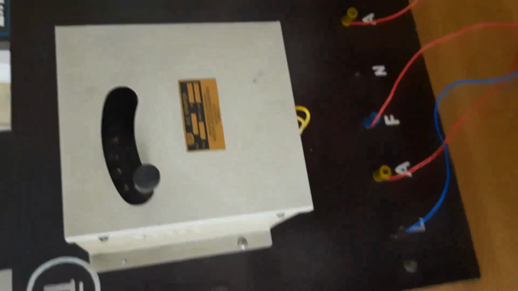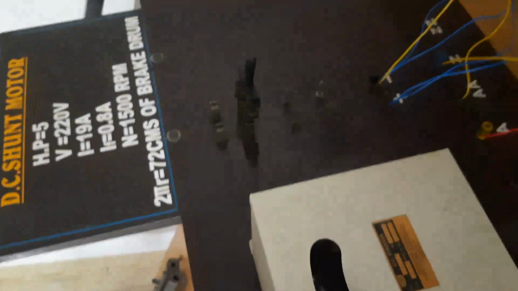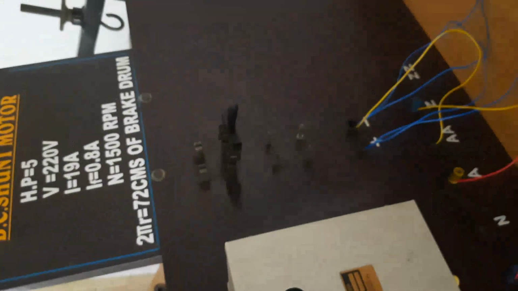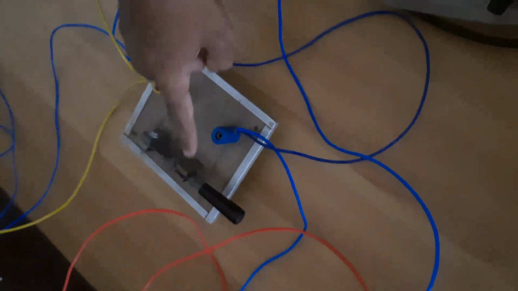So for conducting the experiment, first we need to close the DPST switch, and then we are going to give the DC supply. Then with the help of 3-point starter, we have to start. After that, we have to check the speed. If the speed is 1500 RPM rated speed, then it's okay. Otherwise, we have to bring the motor speed to 1500 RPM with the help of the field rheostat. By varying the resistance in the field circuit, we have to bring the motor speed to 1500 RPM. When the motor is running at 1500 RPM, that is at rated operating conditions, we have to open this SPST switch and we have to note down the meter readings. So this is the process.